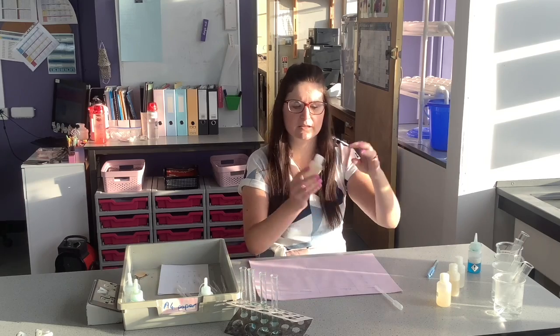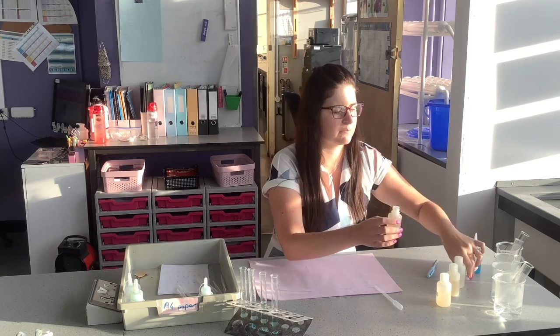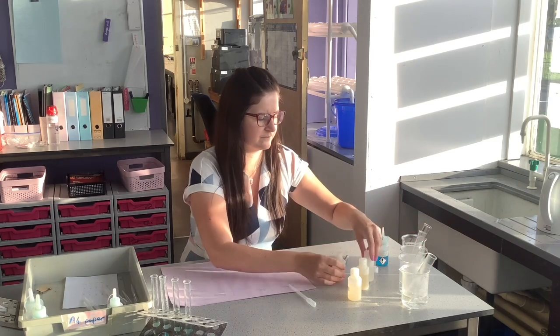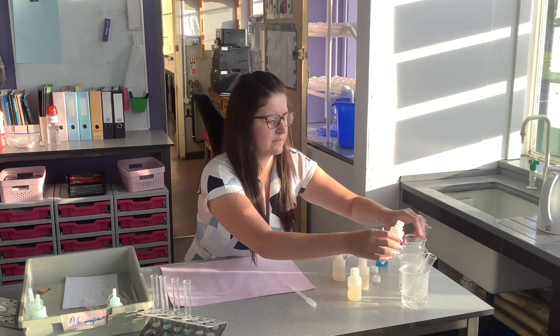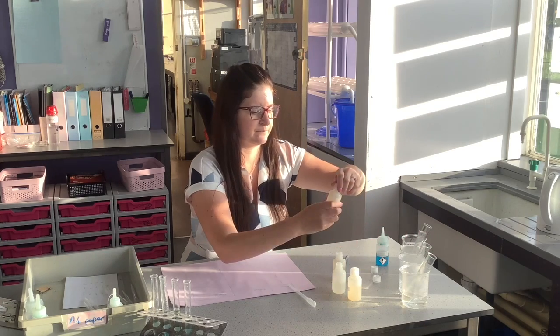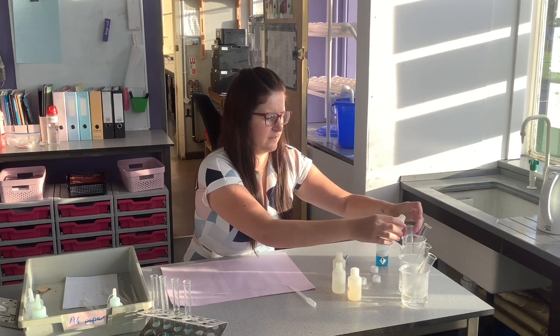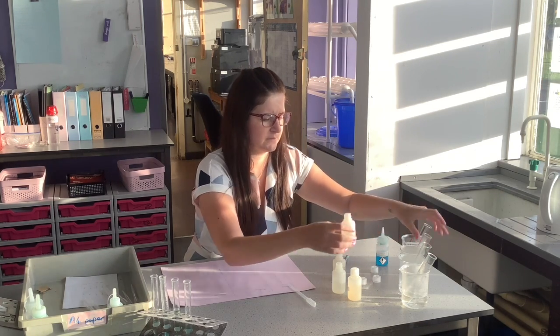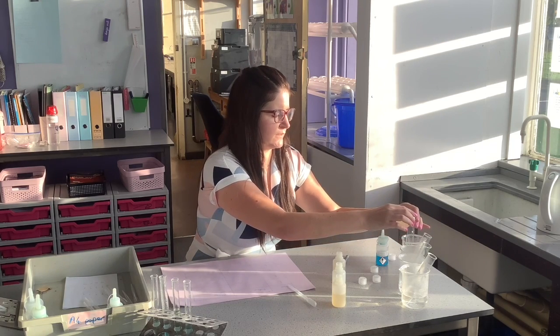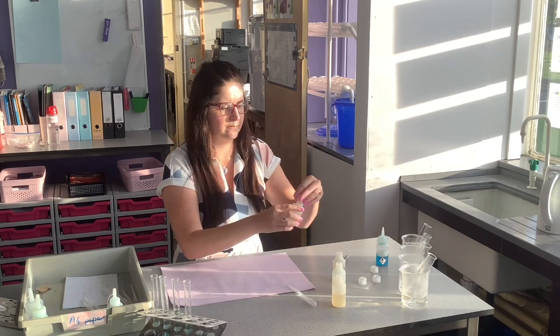While I'm doing that, we're going to then test for glucose. So again, for each person, I'm going to pop urine sample into my boiling tubes. So person A, person B, person C, and then our person D.